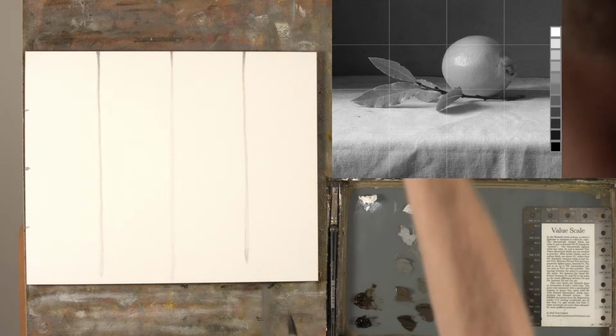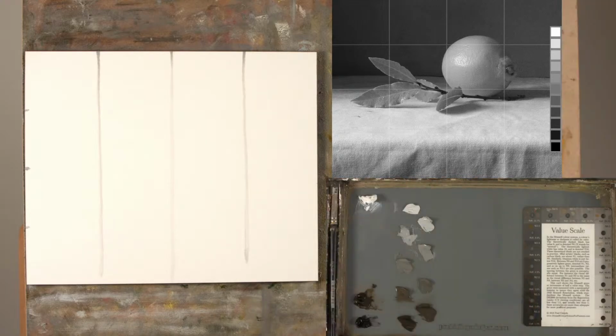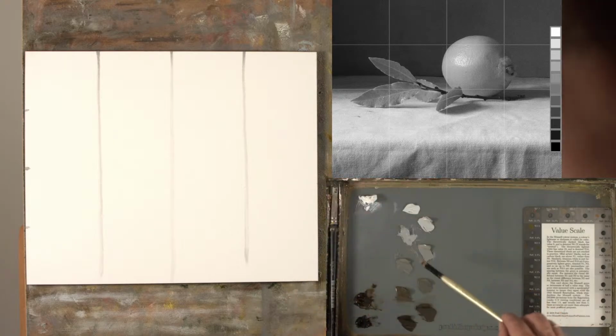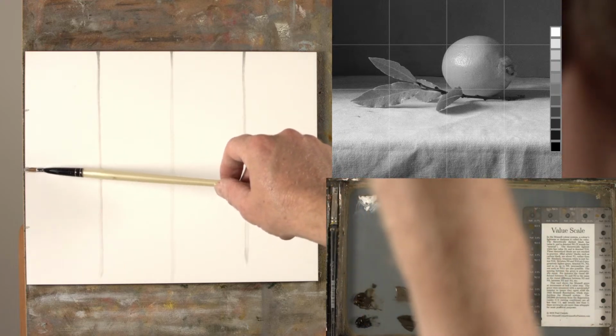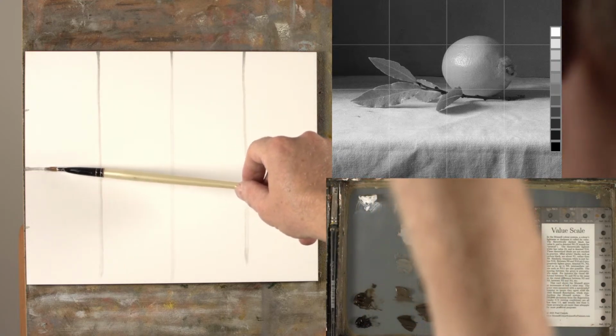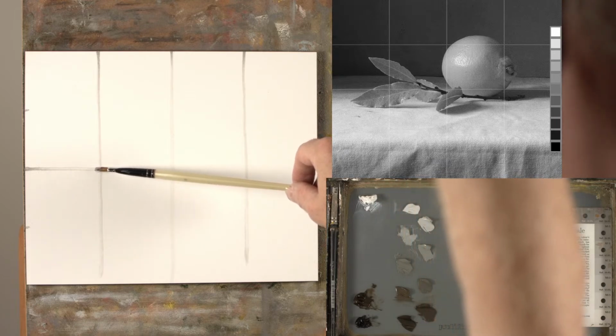So when I'm doing these lines, I'm trying to stay aware of the space on either side of them rather than watching the line itself. This is all value 6. I do sometimes go a little bit awry on the horizontals, though, I must admit.